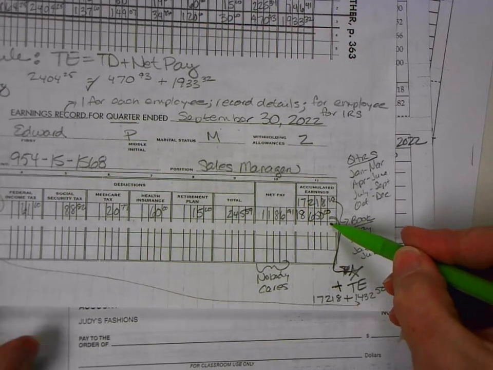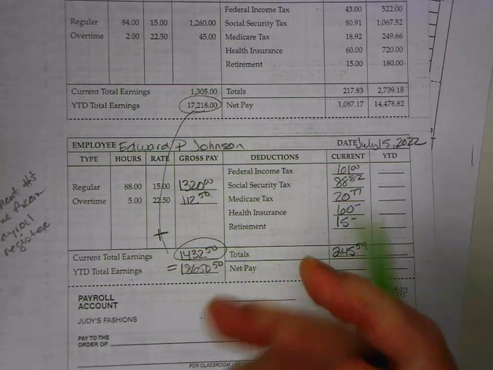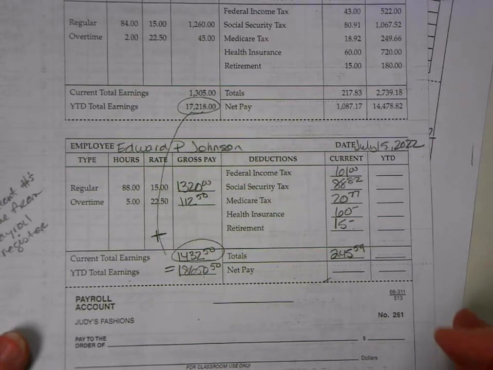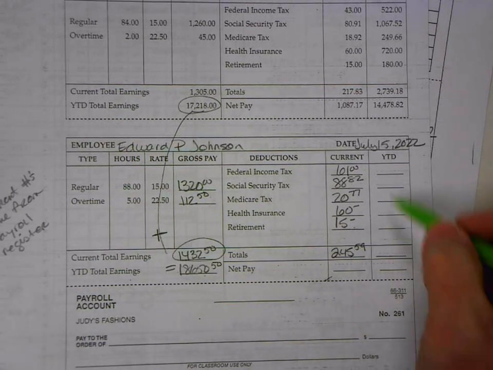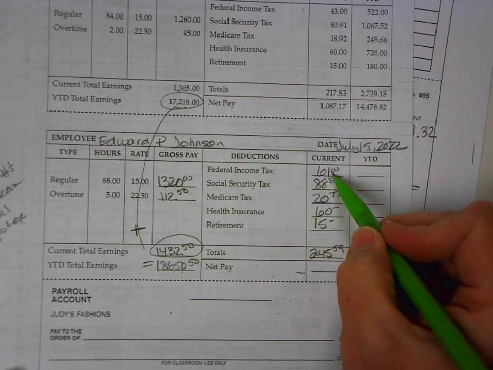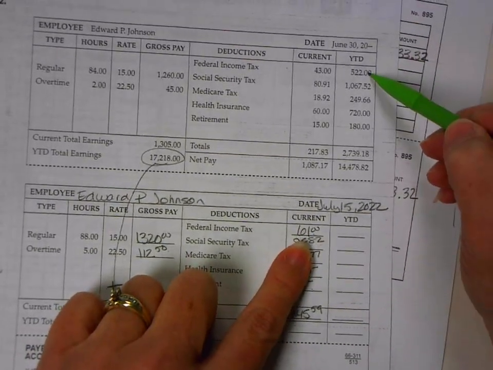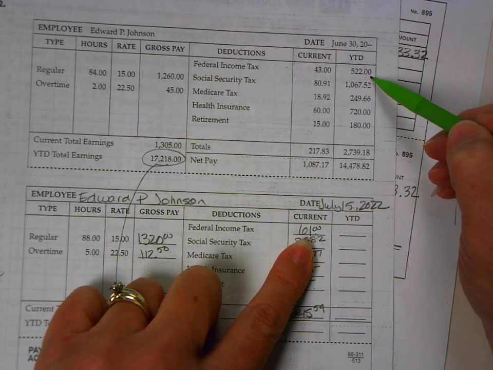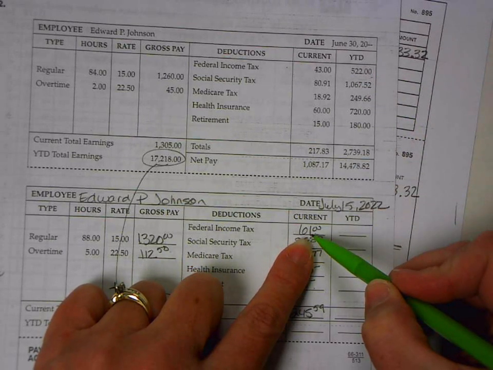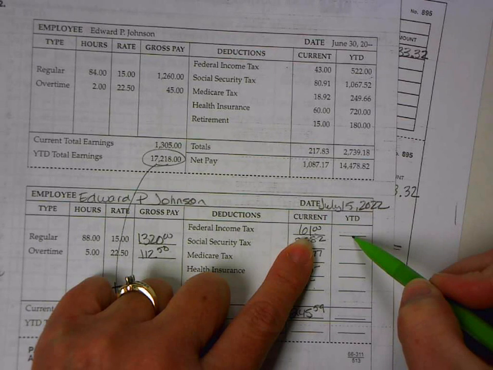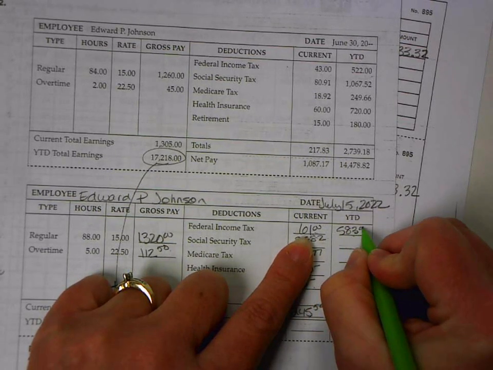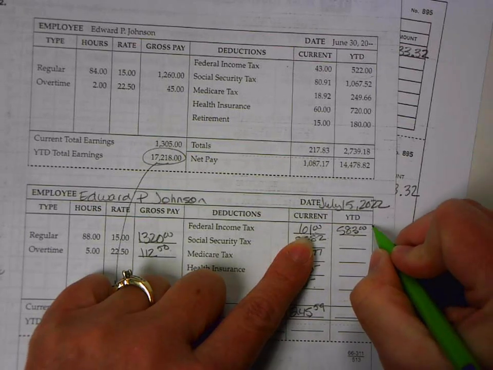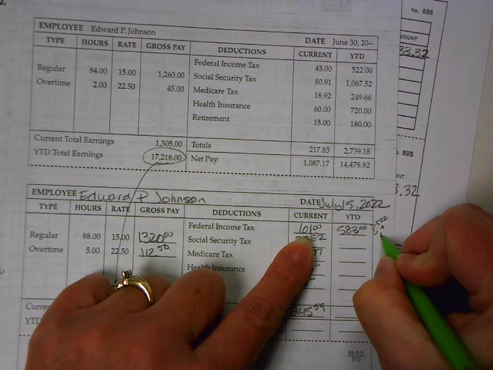Okay, so 18,650. There's that one. The other ones I don't think we can check. We don't do that on the registers. So everything else is calculated right here. So now we've got the year to date for federal income tax plus the new income tax equals the year to date for the new pay period. Okay, so 522 plus 61 is 583. Okay, so if you want to know how you got that, 522 plus 61.